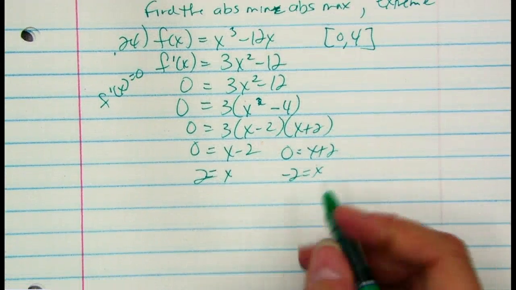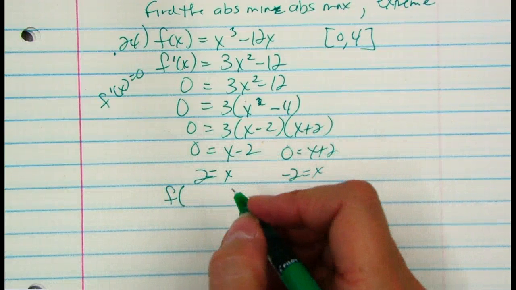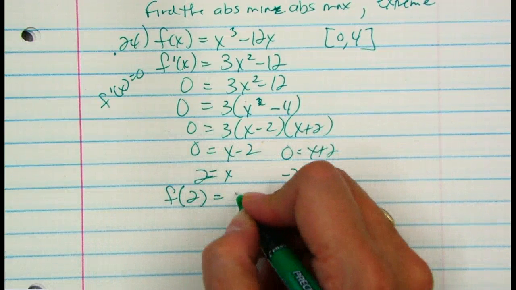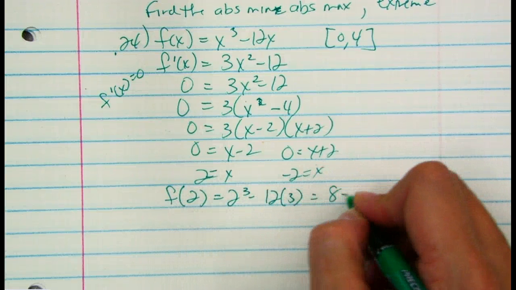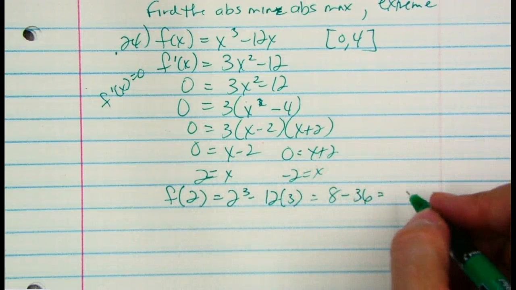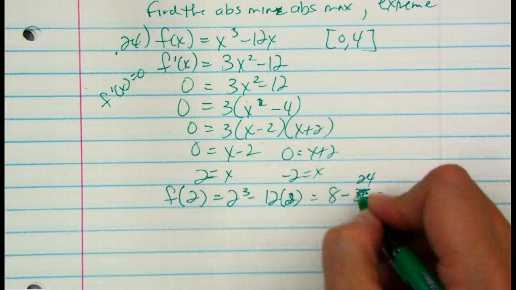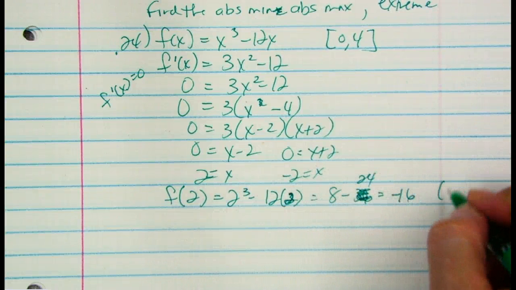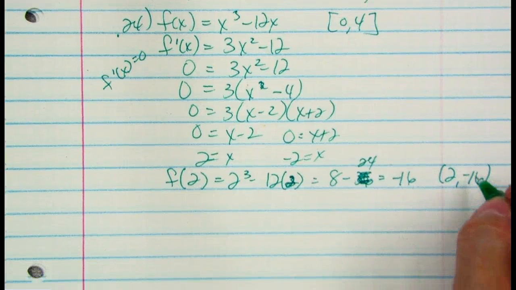Let's substitute those into the original equation to see what kind of y values we get. So I'm going to substitute in 2. That's 2 cubed minus 12 times 3. That's 8 minus 36. Oops, I'm supposed to put in a 2. Sorry. 8 minus 24. I apologize for that. 8 minus 24 is negative 16. So that ordered pair is 2, negative 16. That could be an absolute min. I don't know that yet.